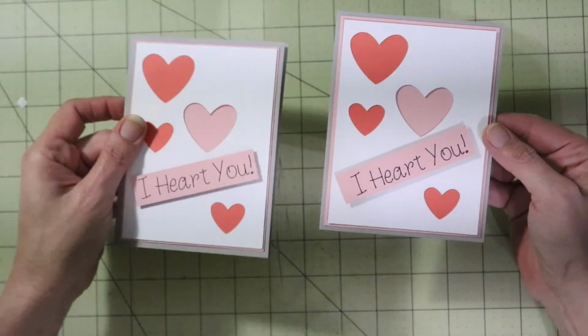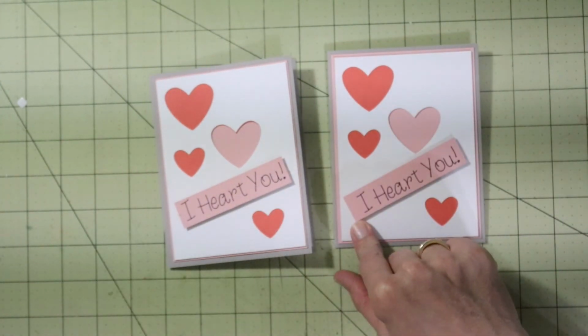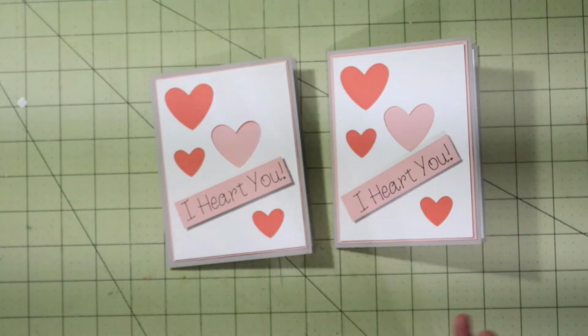So there you have it, a very simple Make It on Monday project, guys. Really cute for Valentine's Day, great for anniversaries, great for just an everyday I love you card. Really cute. Any questions, please let me know.